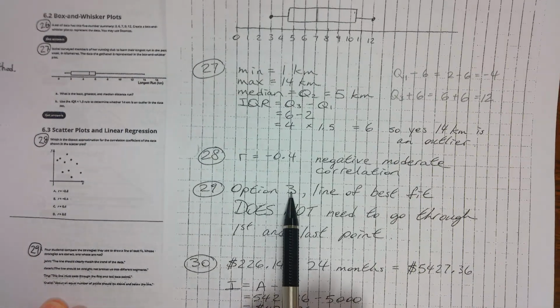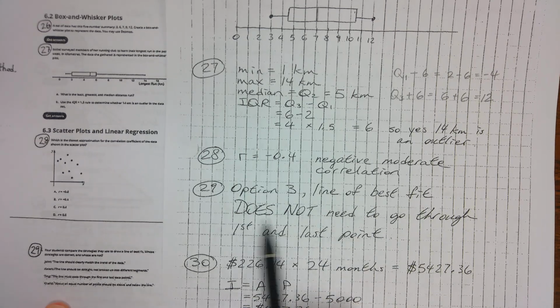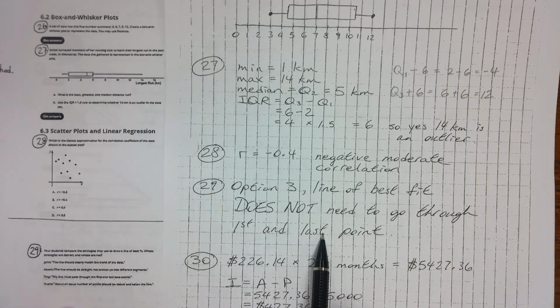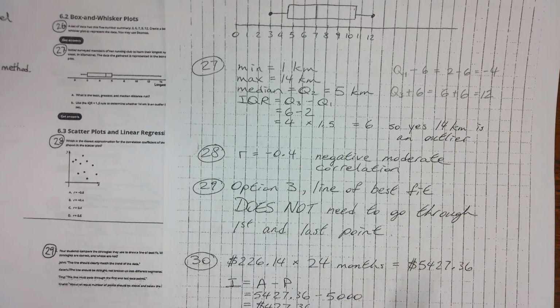Reading the options, it will be option 3. Line of best fit does not need to go through the first and last point. Right? Does your line of best fit have to go through your origin? No.